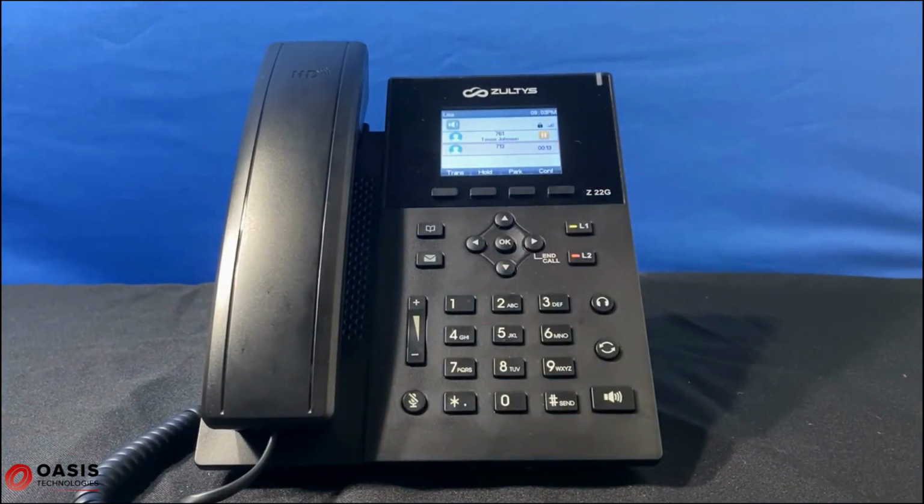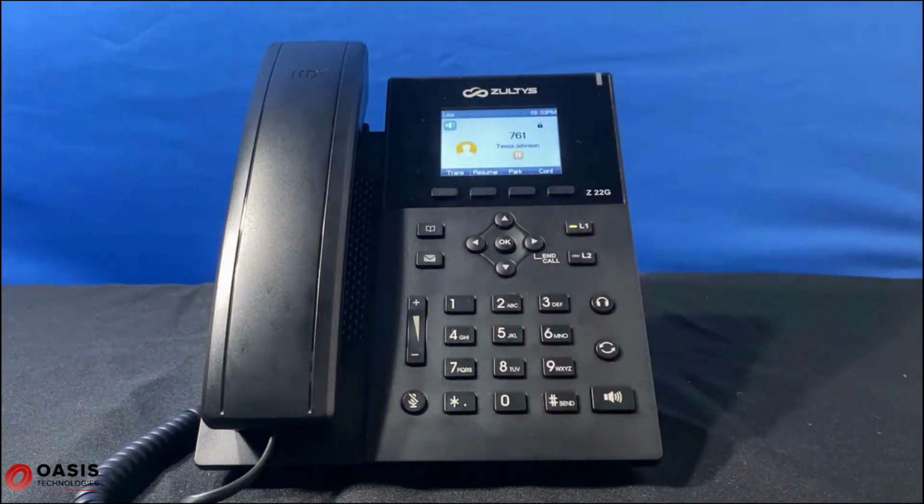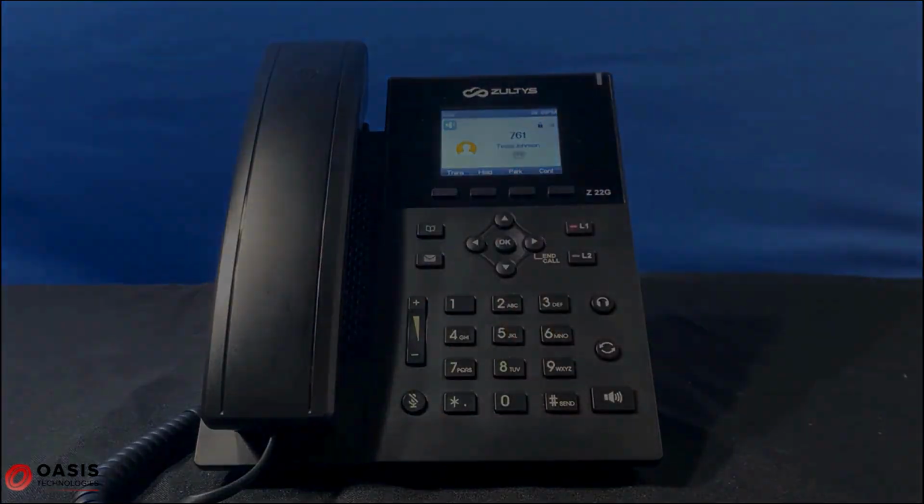Or wait, I don't need to transfer the call? Looks like IT is rebooting the email server and Tessa just needs to wait a few minutes for her connection to be restored. In that case, I press the key here to end my call to IT. I can resume my call with Tessa.